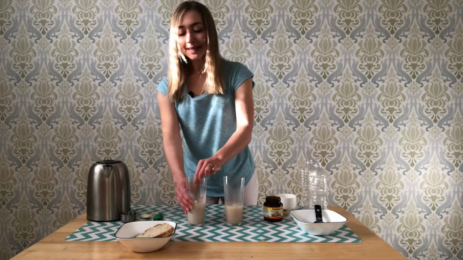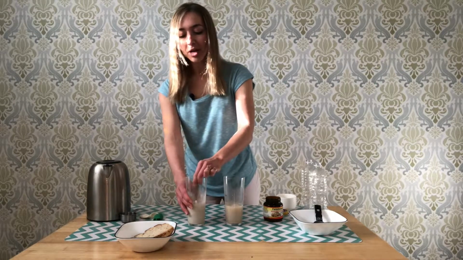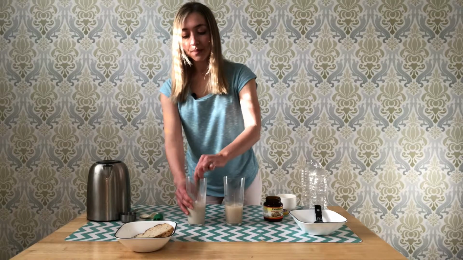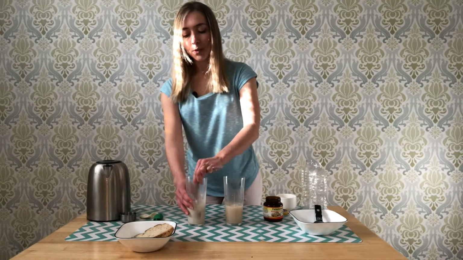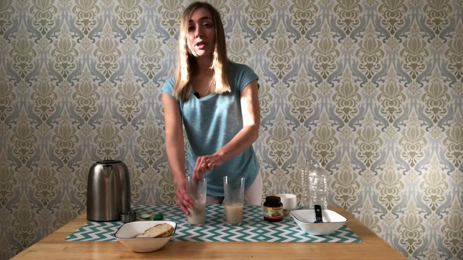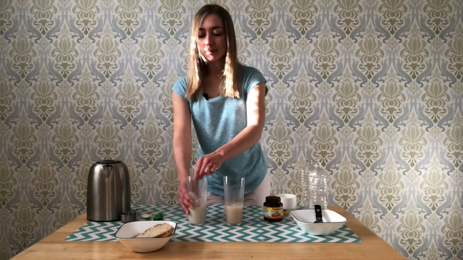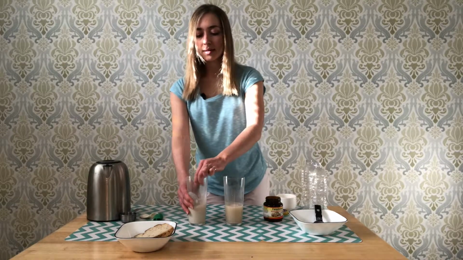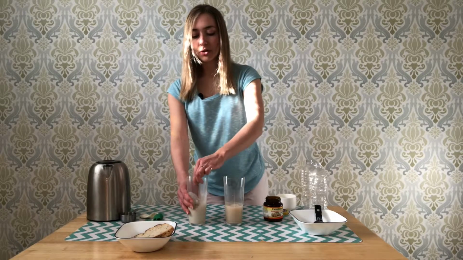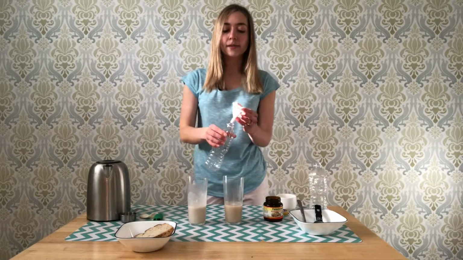And so that we can see exactly how much carbon dioxide gas gets released, we are going to pour the mixture from the glass into a plastic bottle. Gonna give it a good stir. Then I'm gonna use a funnel.